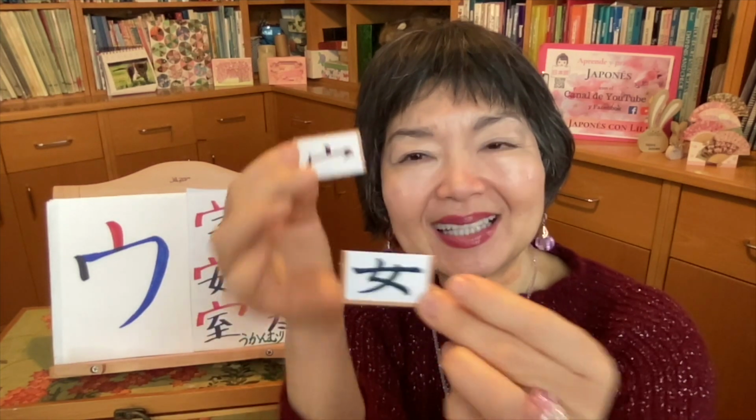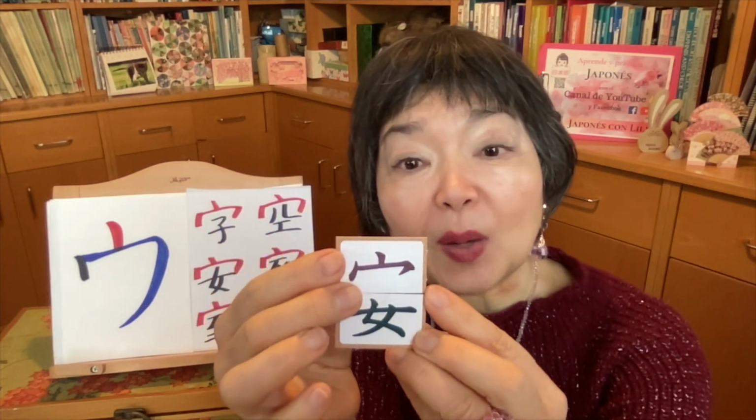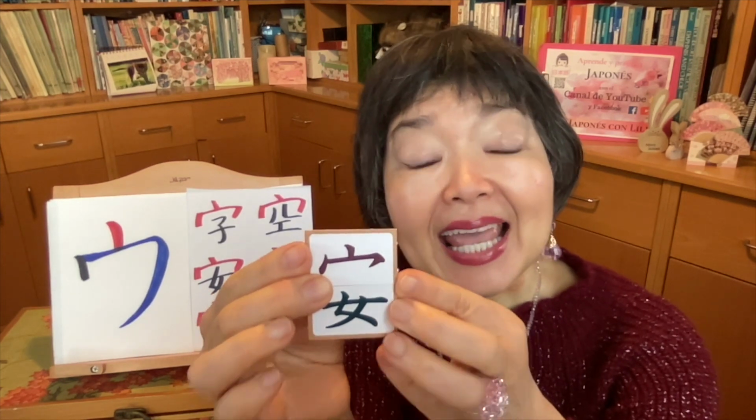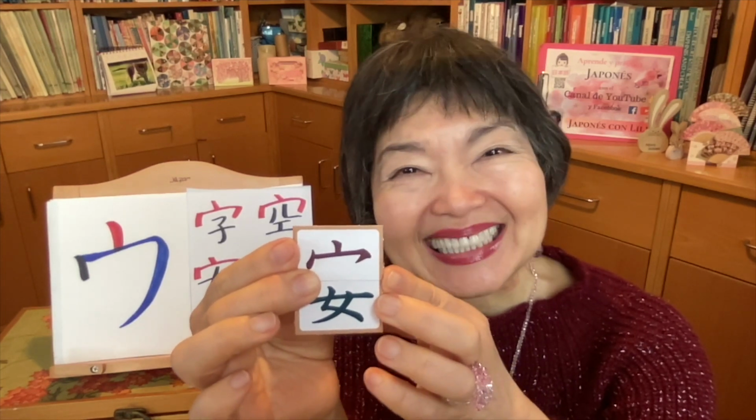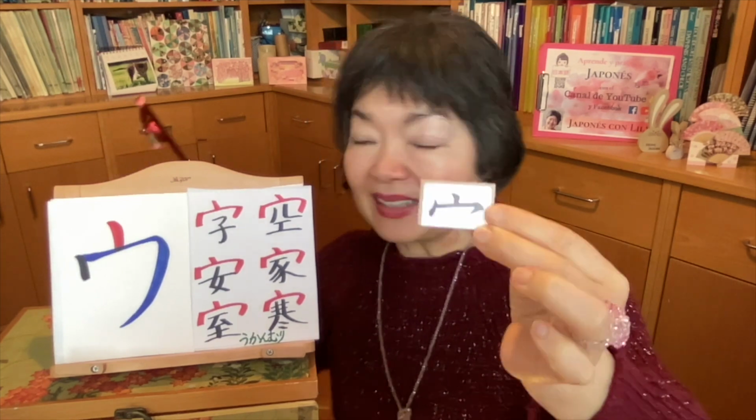And this is woman, ukamuri and woman. So a woman in the house and you feel relieved. 安心. These are some examples using ukamuri. And in many occasions, but not all, it means the house.